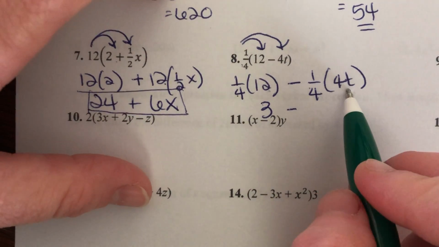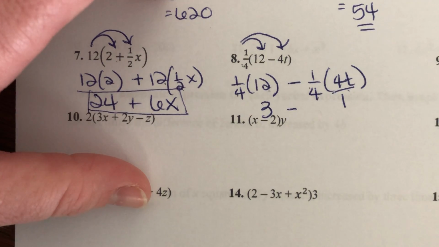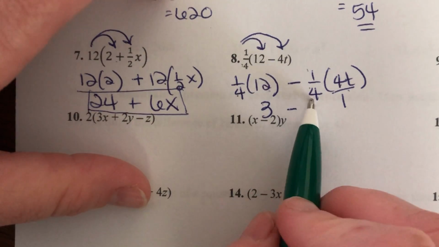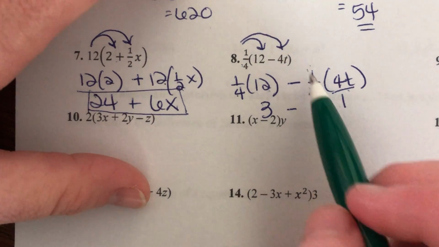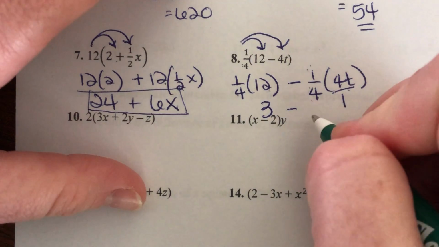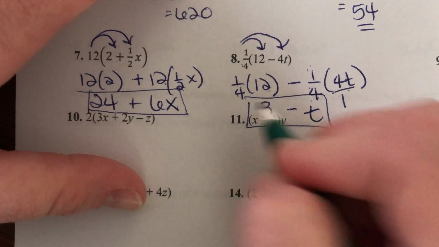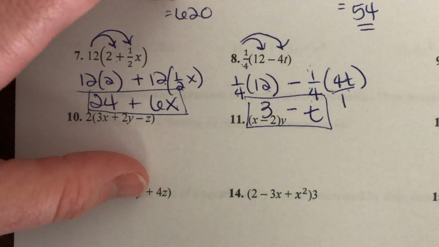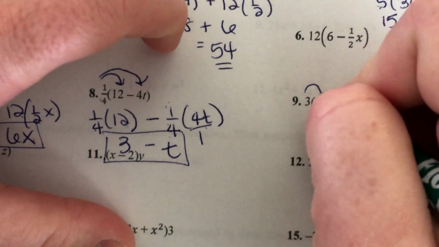And 1/4 times 4t, well, didn't we just learn a property that said if you multiply a number by its reciprocal, the answer is just 1? So 1/4 times 4t is just going to give me 1t. They cancel each other out. So here I've got 3 minus t. Easy peasy lemon squeezy.